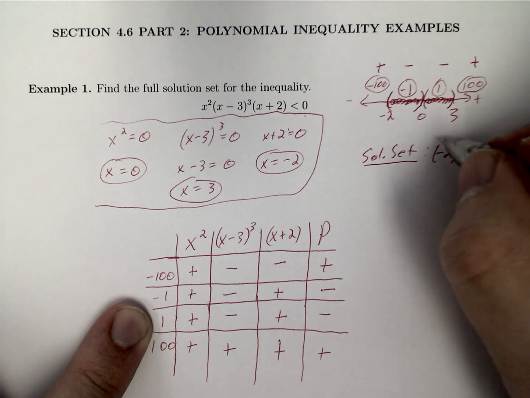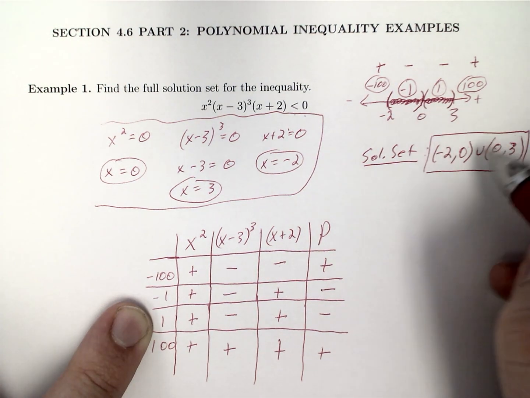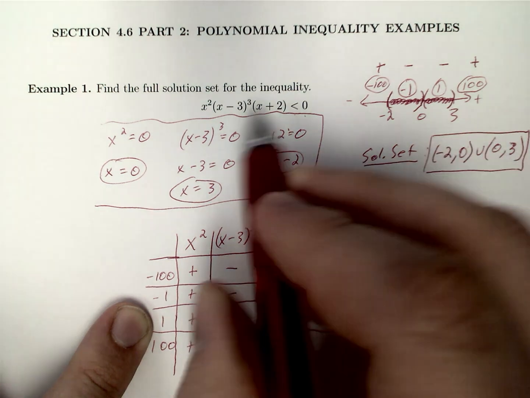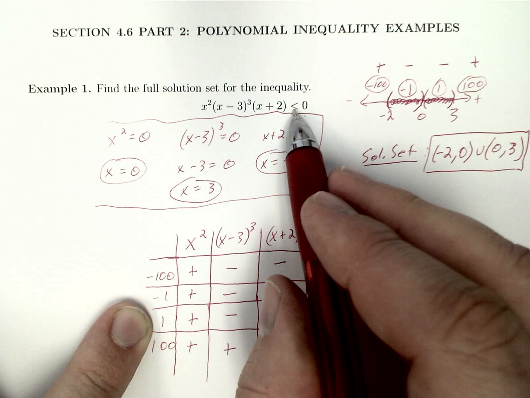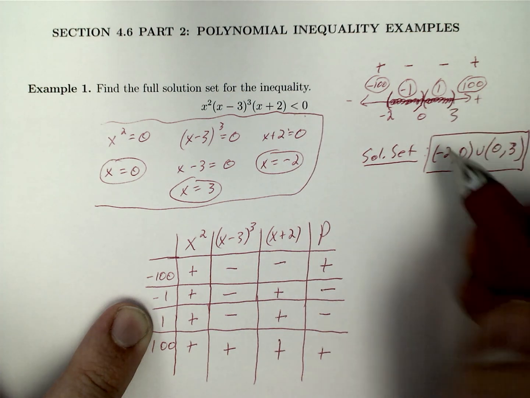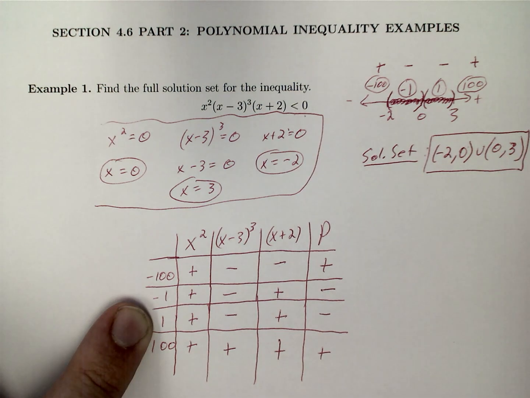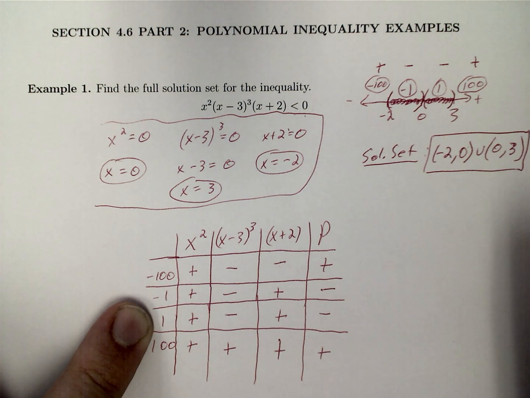This is our solution set. Now, why do we not just use the whole set? Again, 0 is not included because if you plug in 0 itself, that makes this whole thing 0, and 0 is certainly not strictly less than 0. So 0 does not satisfy the inequality, versus everything in here does, and everything in here does, and everything outside of it does not.